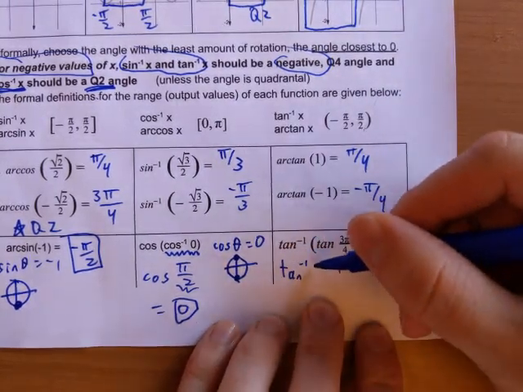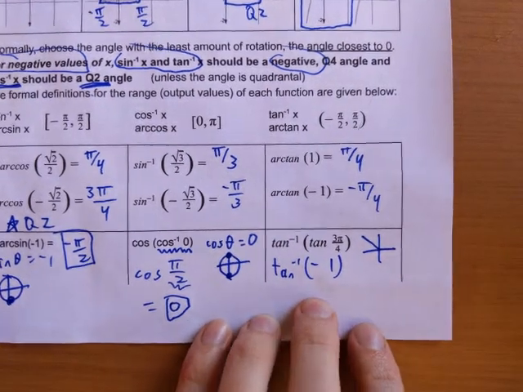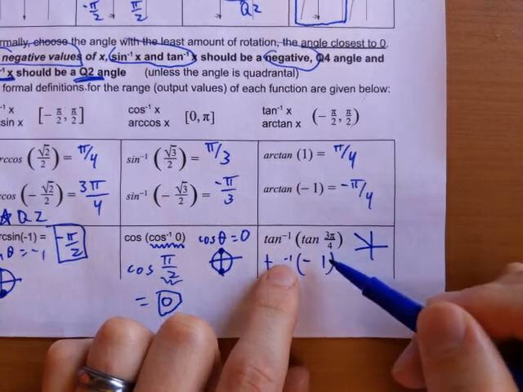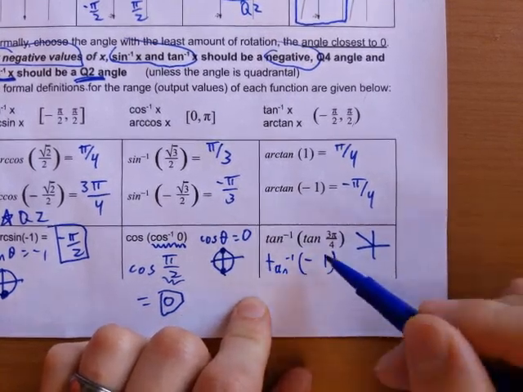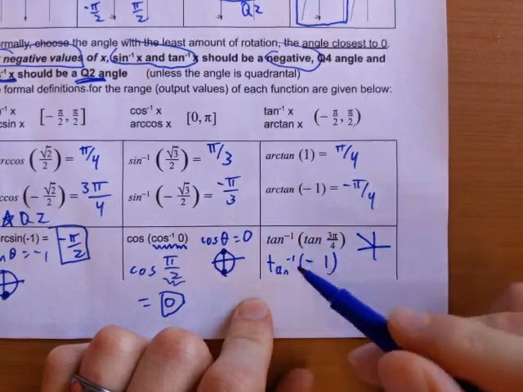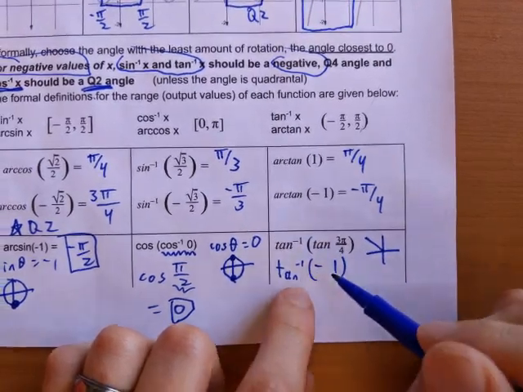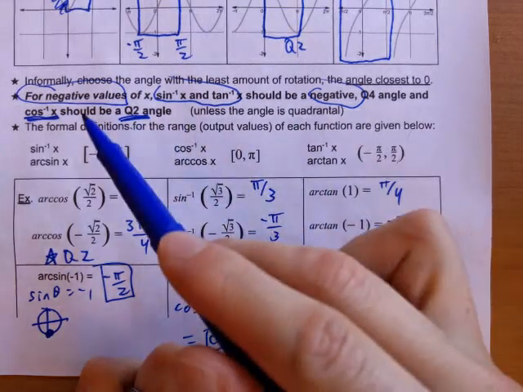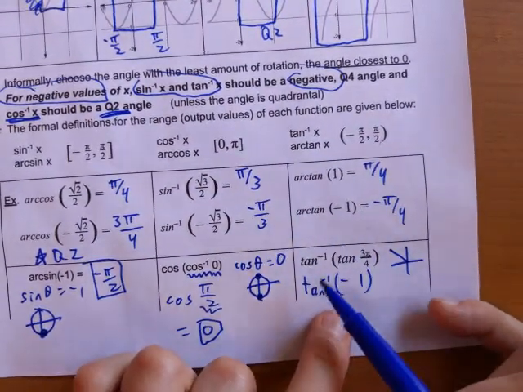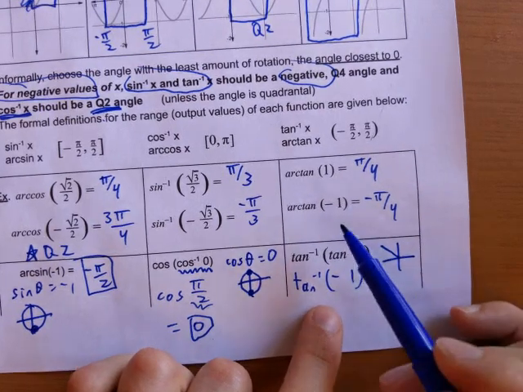So then we want to do inverse tangent of negative 1. And while it's true that tangent of 3 pi over 4 is negative 1, that's not the angle that inverse tangent chooses. That's not the definition of inverse tangent for negative 1 there. Inverse tangent of a negative, we need a negative angle here. We already did this problem actually already. We just called it arctan instead of inverse tangent. It's the same thing.